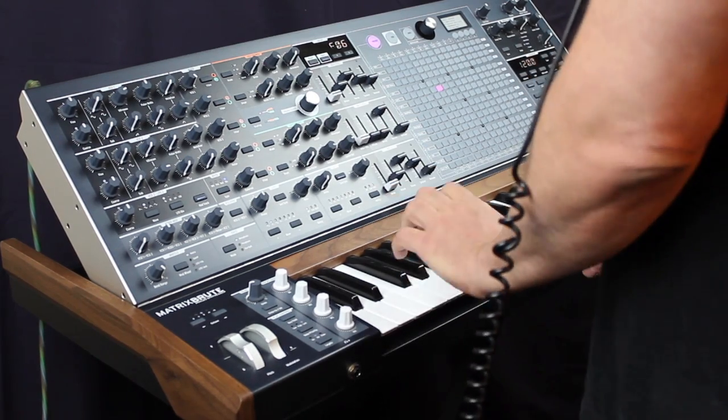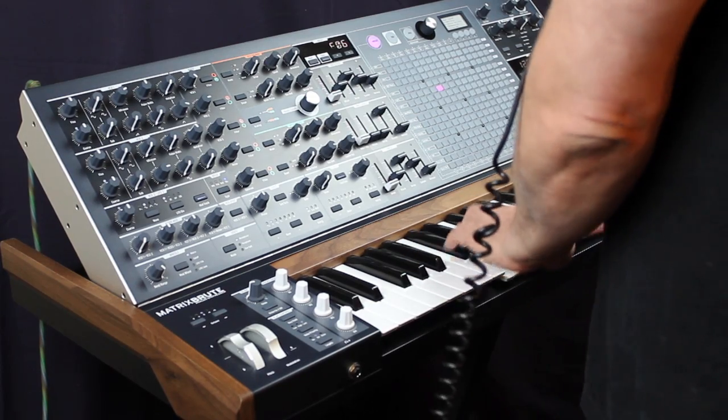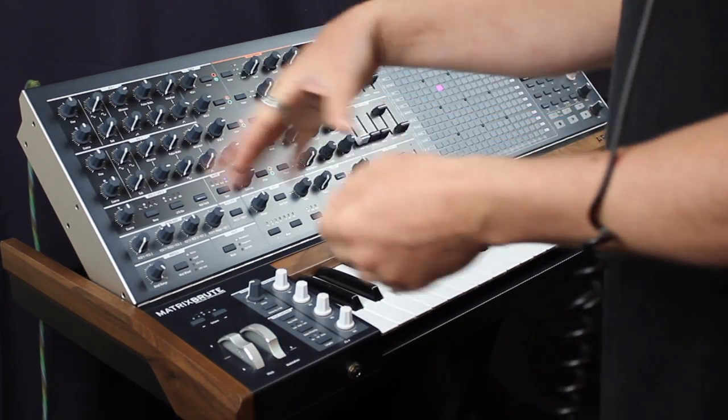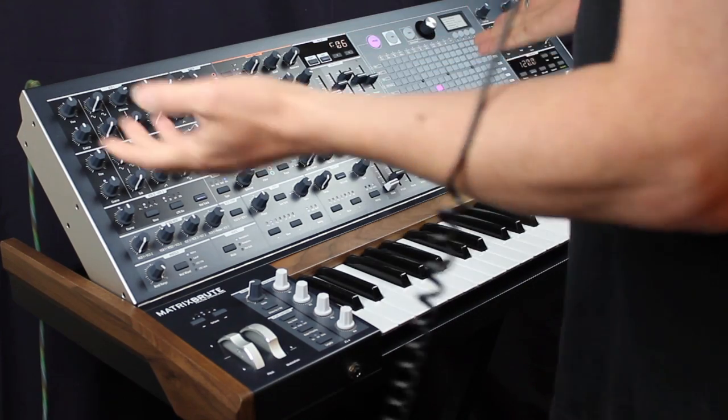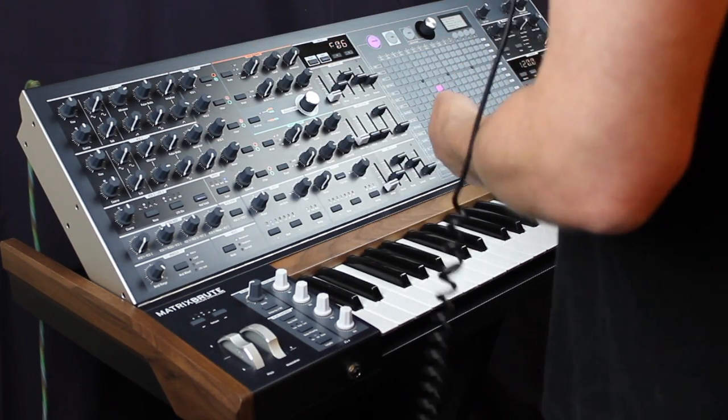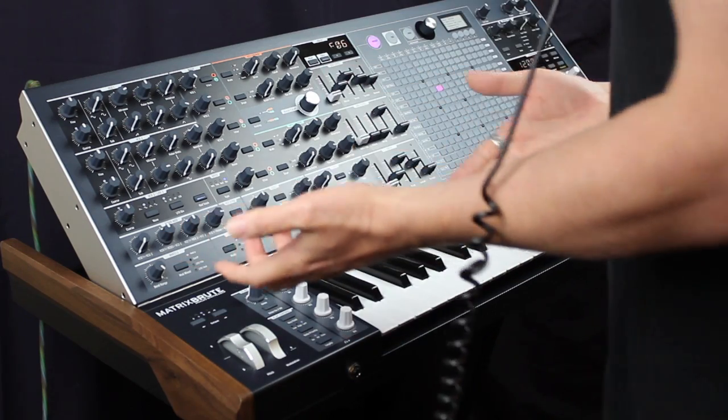Which is, ooh, that's nice. Anyway, but the sad news is we just lost that patch that we made. Why? Because we chose a different preset. If you choose a different preset, you go on to the next preset no matter what you were last doing.